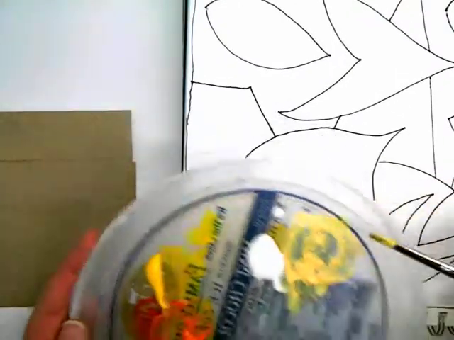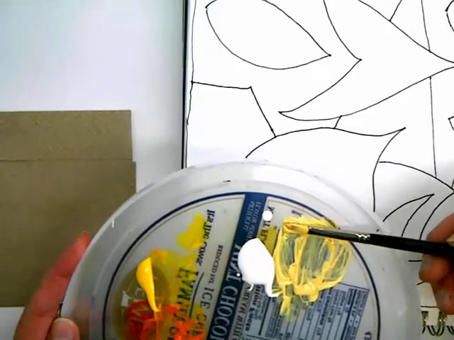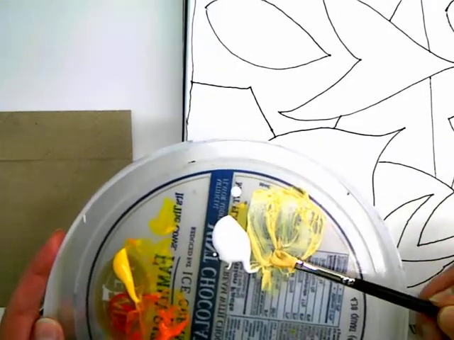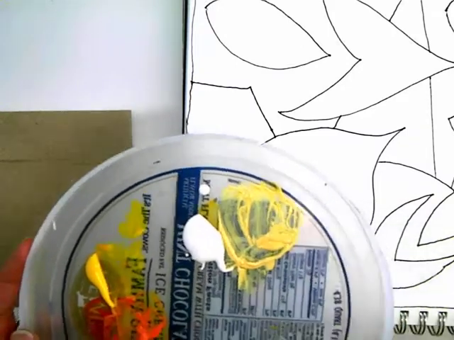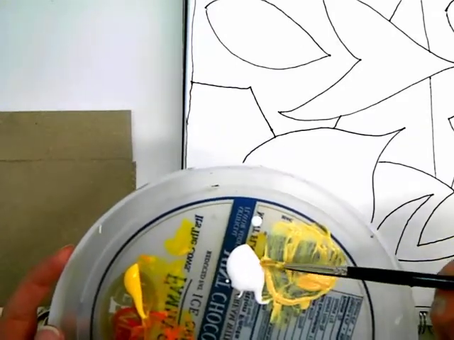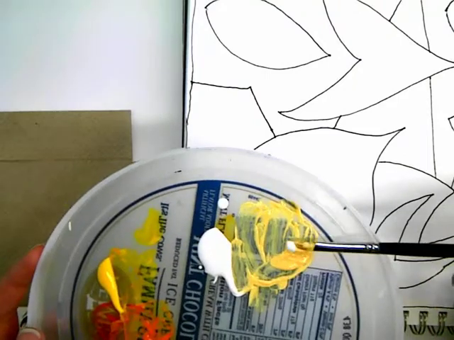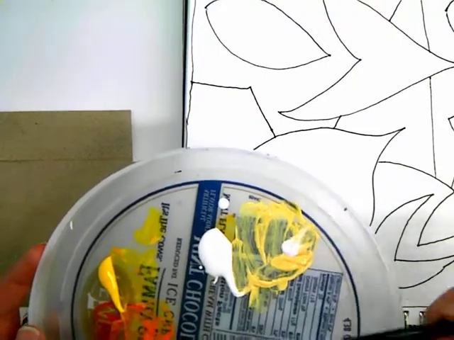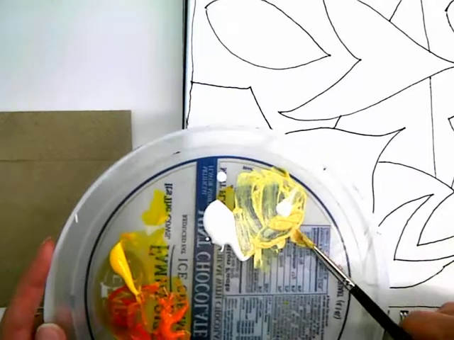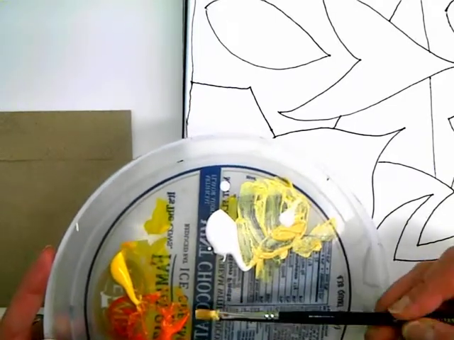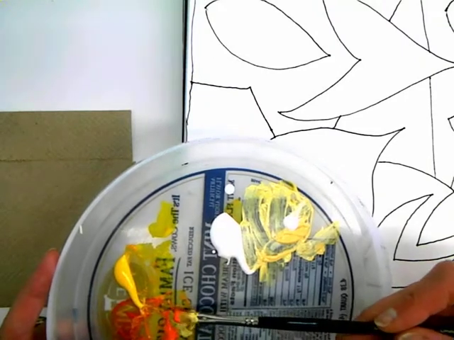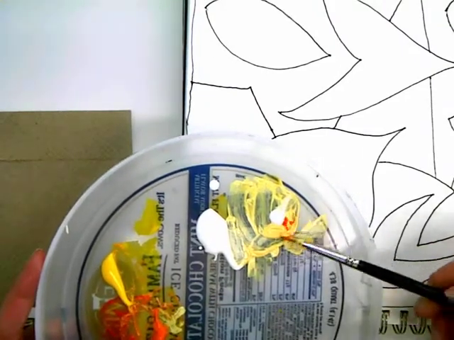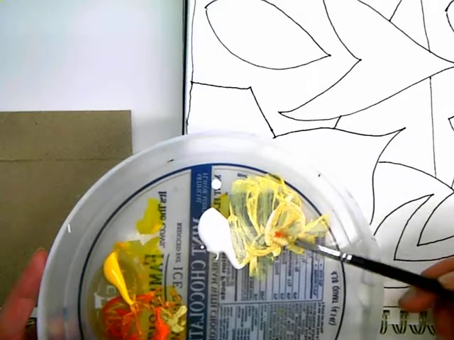Now, I still have quite a bit of this tint here, and I'm not going to use it again, but what I want to do is make my tone. So I'm going to add some white, clean off as much of this brush, come back to the yellow-orange puddle, pull that over, mix that up.